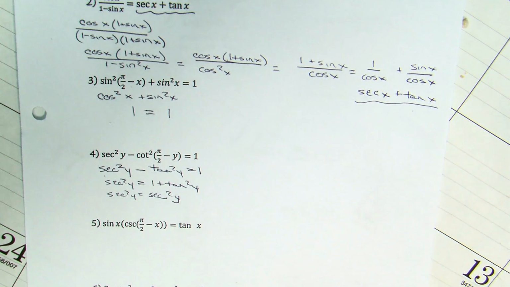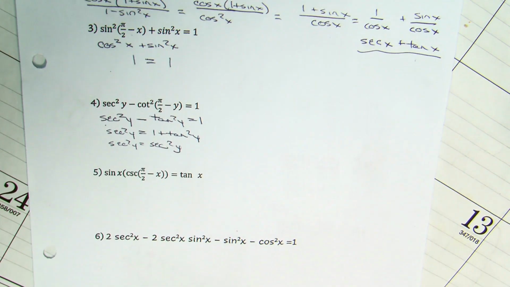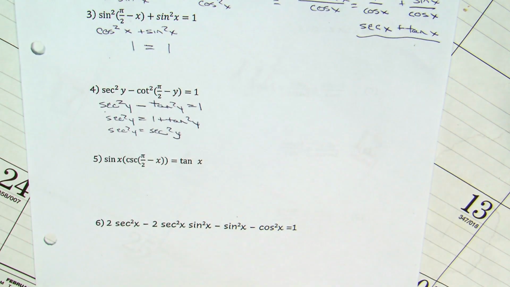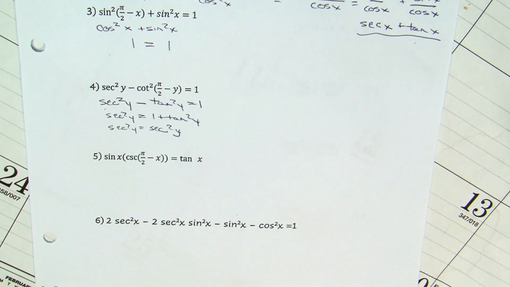All right. We talked a little bit about this the other day, but now I got nested parentheses, man. You could, because secant squared minus tangent squared is equivalent to 1. Yeah, you could.